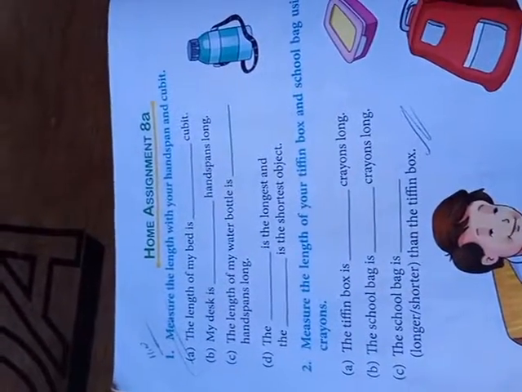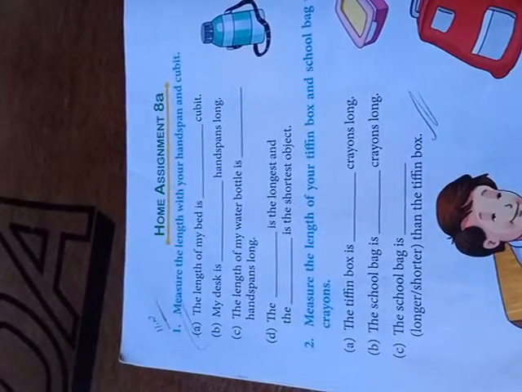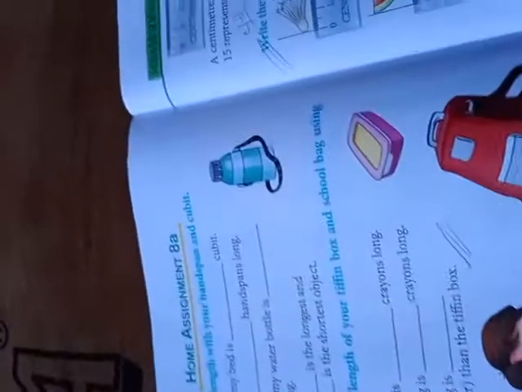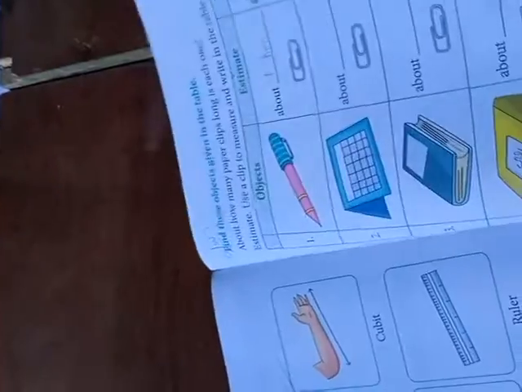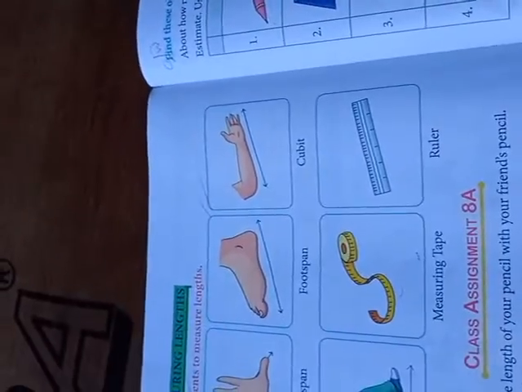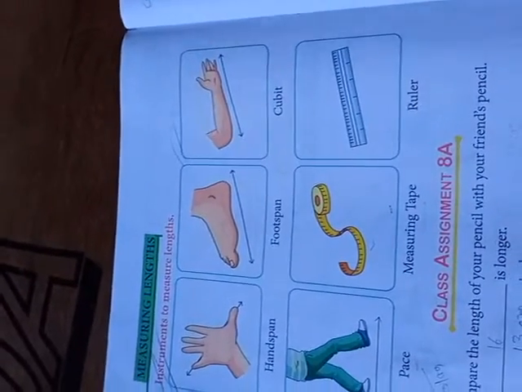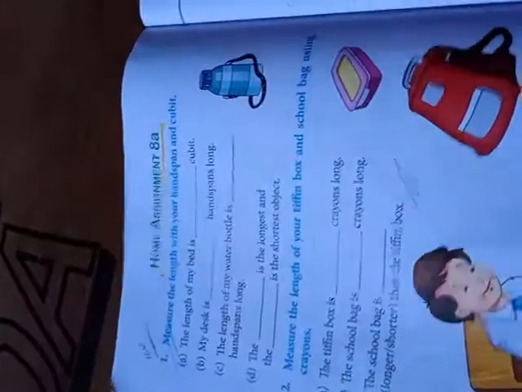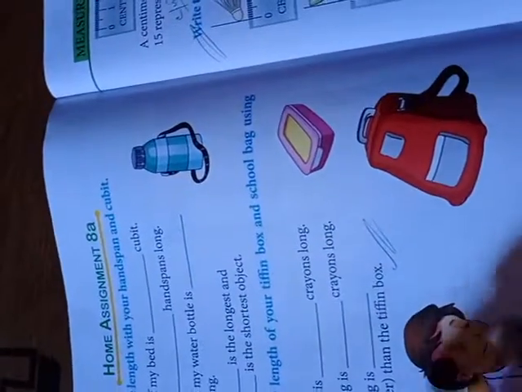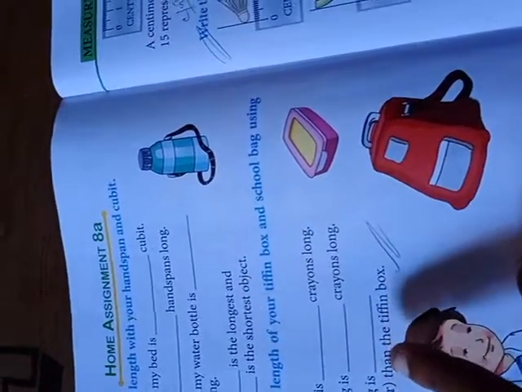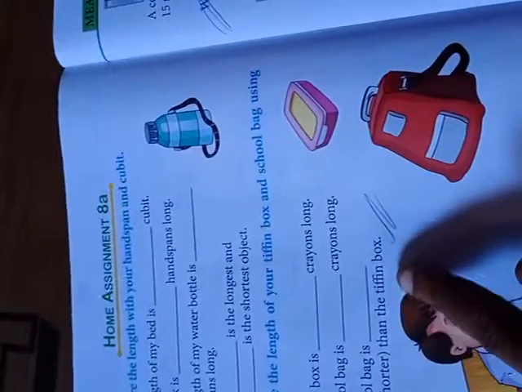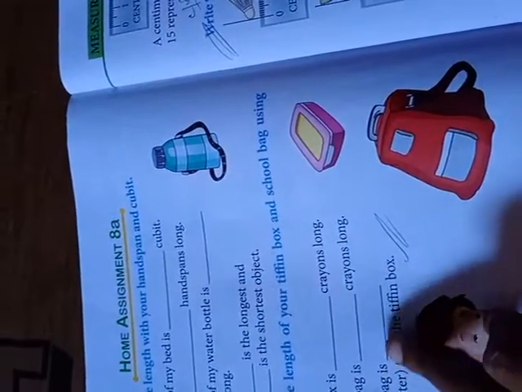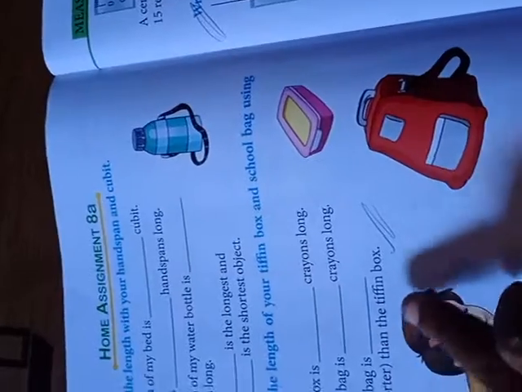Then measure the length of your tiffin box and school bag using crayons. How many crayons are in there? You should measure by crayons. Is the school bag longer or shorter than the tiffin box? Obviously the school bag is longer than the tiffin box.